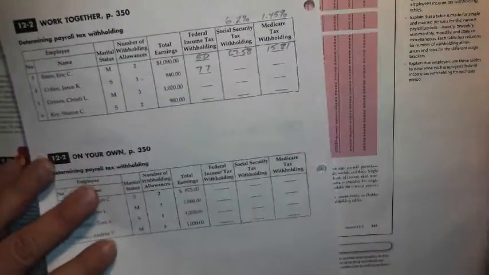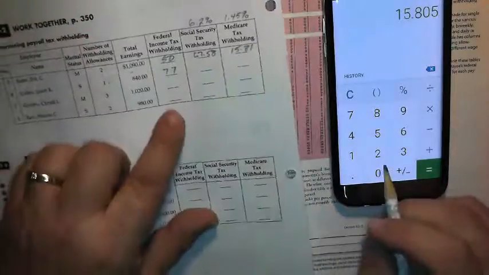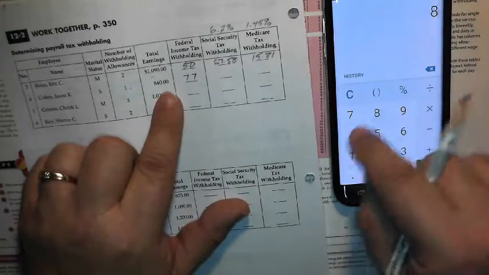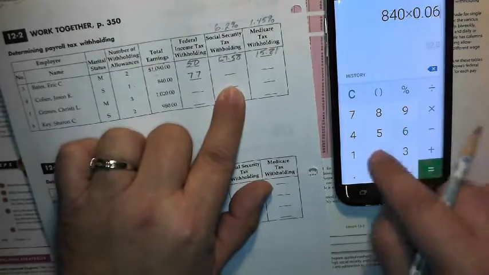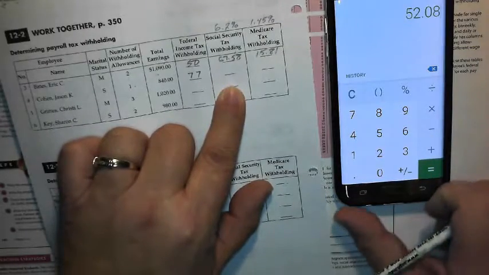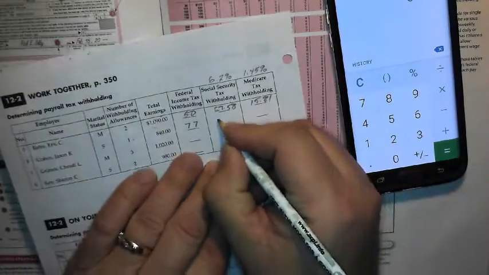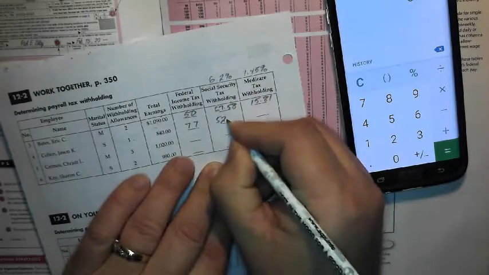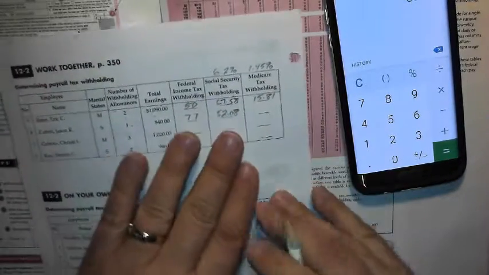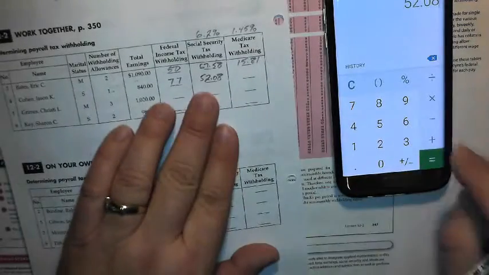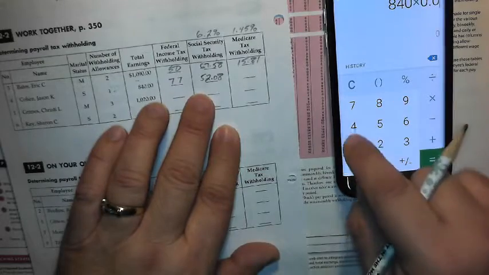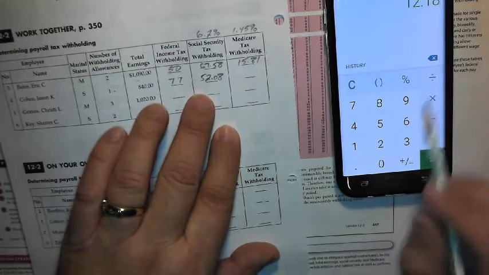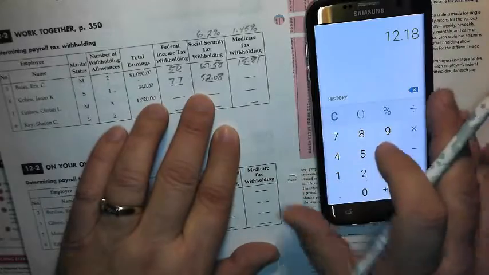And then once again, we've got 840 times 0.062 for Social Security, $52.08. And then we've got 840 times 0.0145, $12.18.